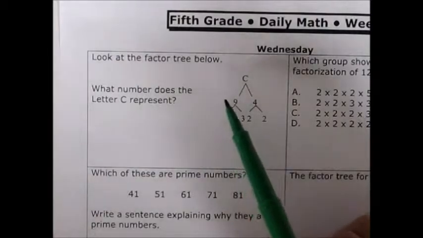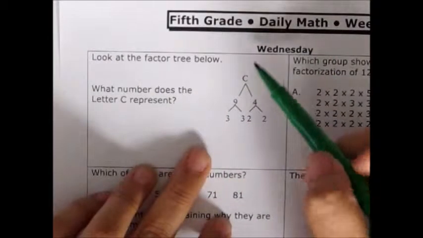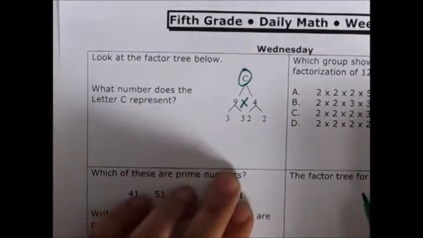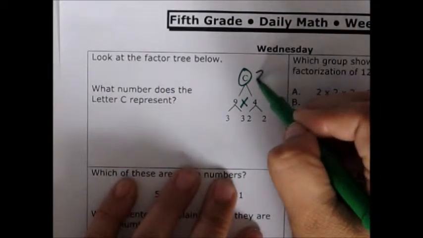Okay, so look at the factor tree below. What number does C represent? Okay, so I know that when I'm doing a factor tree, that means 9 times 4. So 9 times 4 is 36.